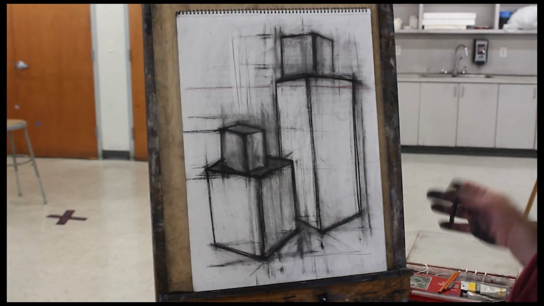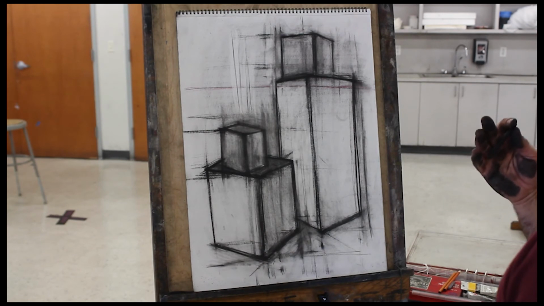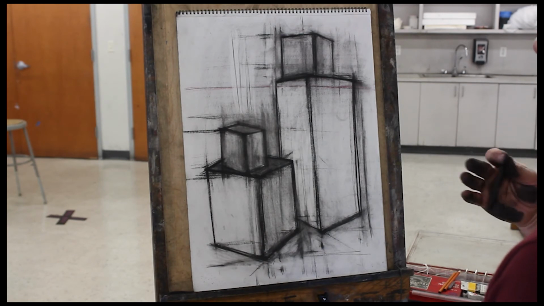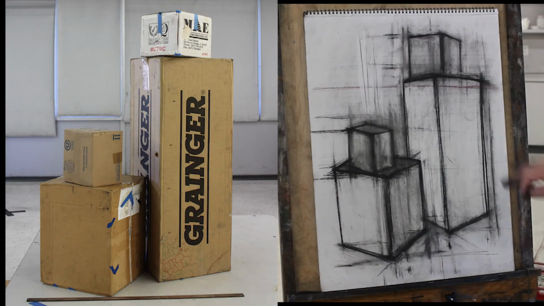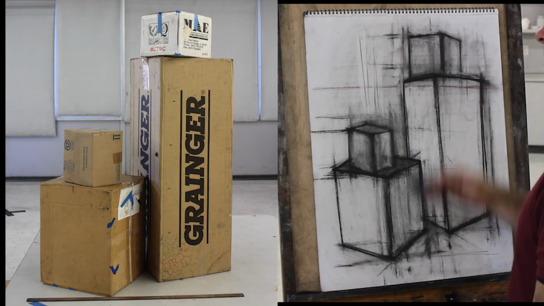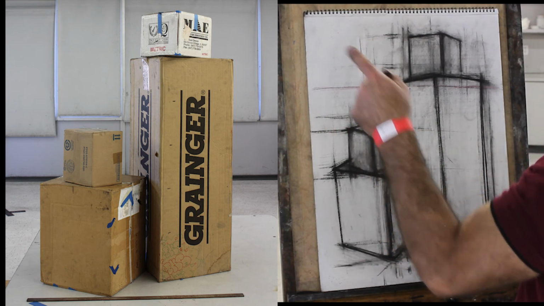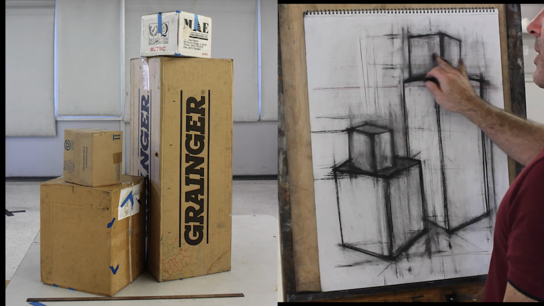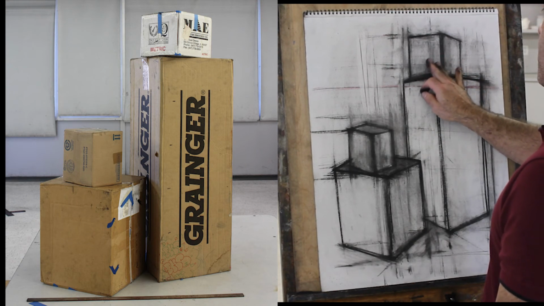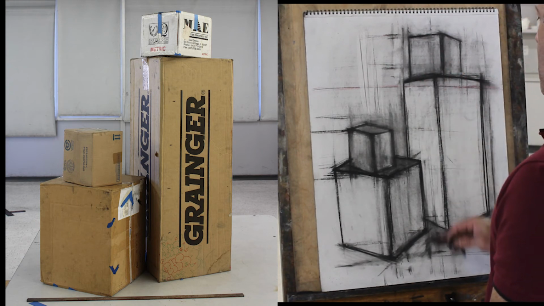What I'm going to do right now is look at my drawing, and it's good to step back about 5 or 6 feet, look at the drawing, and also look at what I'm drawing. And one of the things that I noticed here is that the proportions from my point of view of this box are a little bit off.